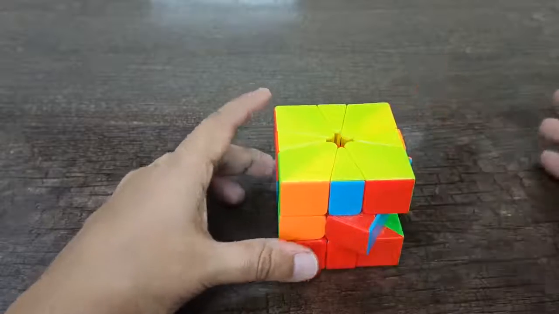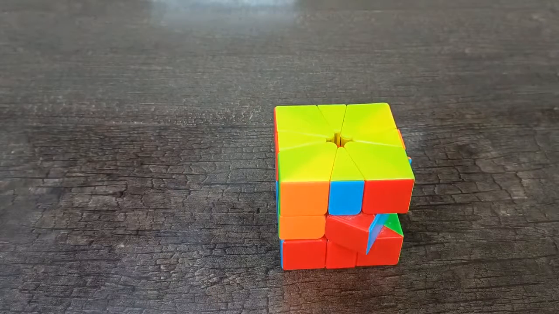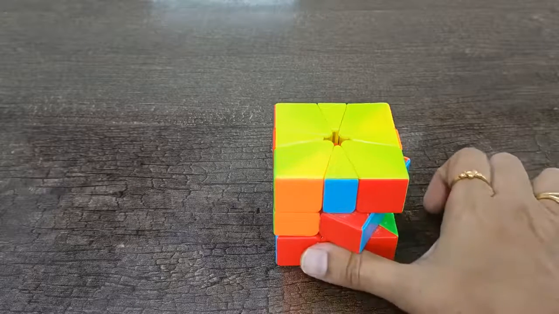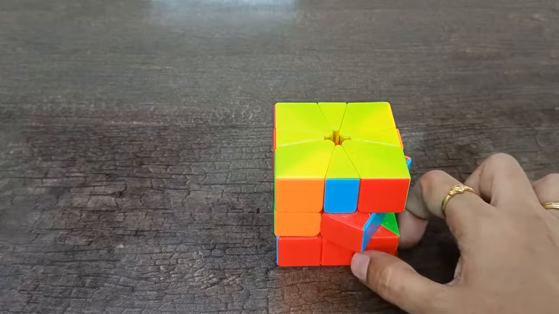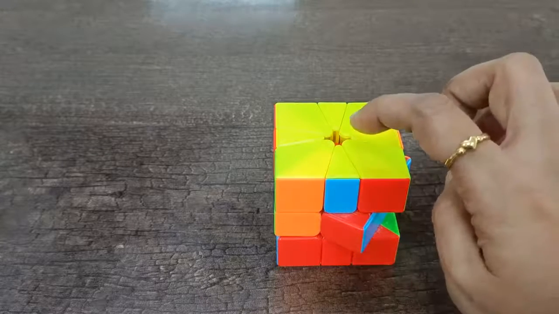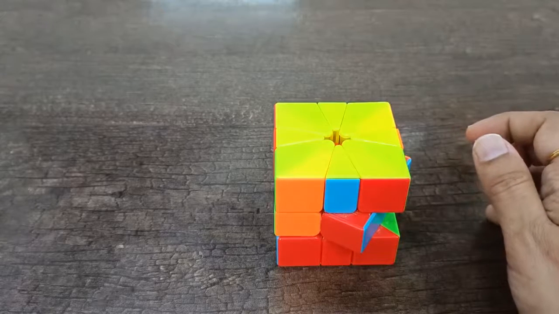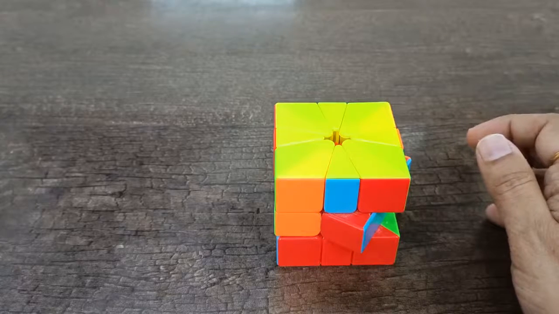But if you don't have any headlights, then begin the algorithm from anywhere. Then you will get a set of headlights and this layer will be disturbed, but don't worry about it. When you get that one set of headlights, you will place those headlights to your left and again do the algorithm.